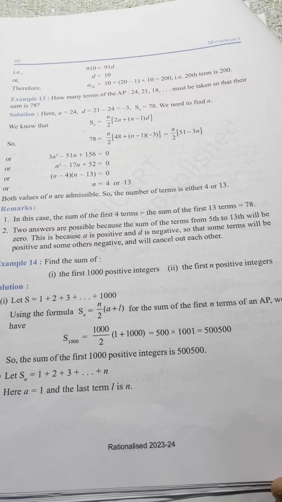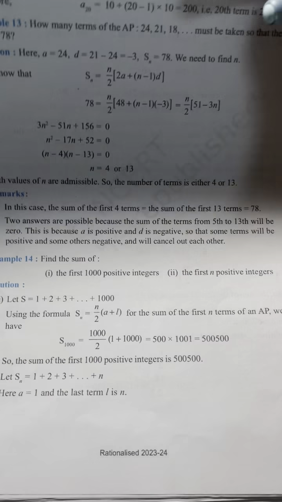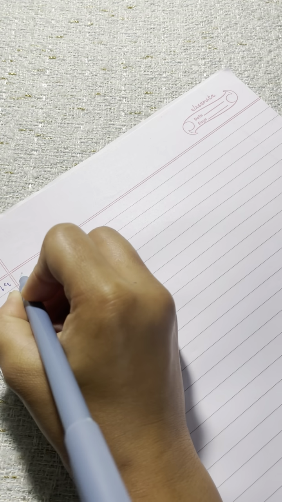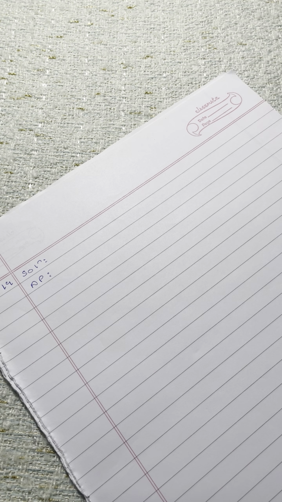That is number 14. Find the sum of the first 1000 positive integers. You know what the sum of the first n positive integers is, and here it is the first 1000 positive integers. In simple terms, number 14 is an AP, so we use the sum formula of the first positive integers.